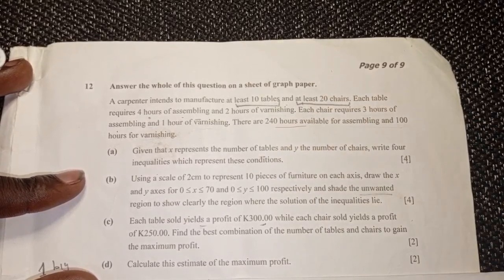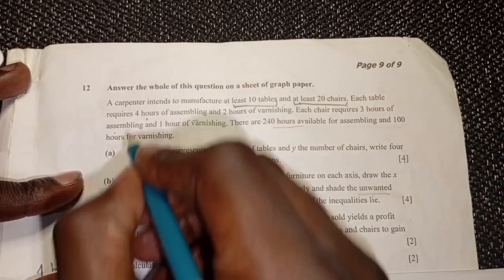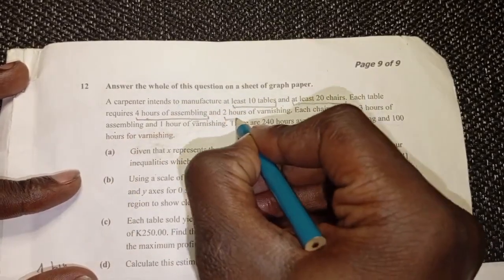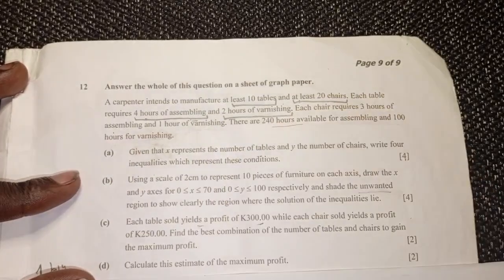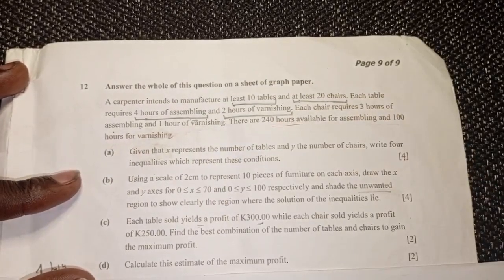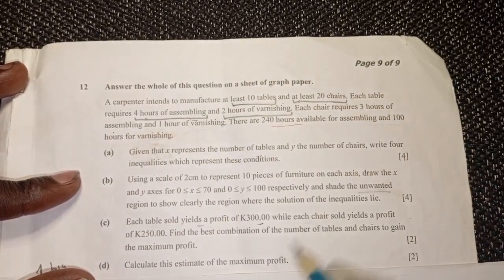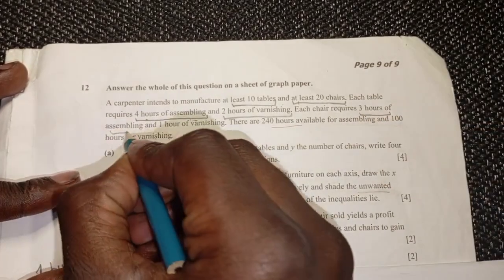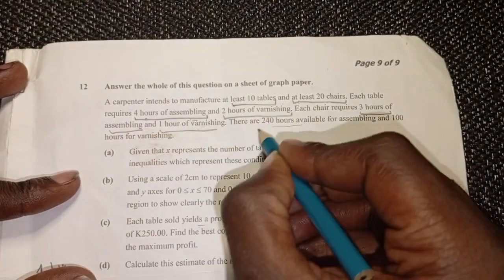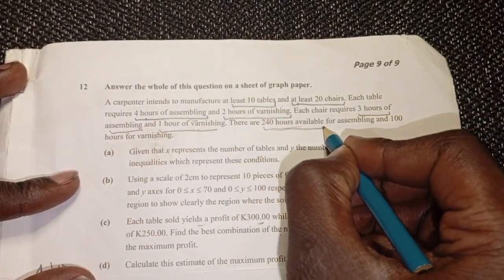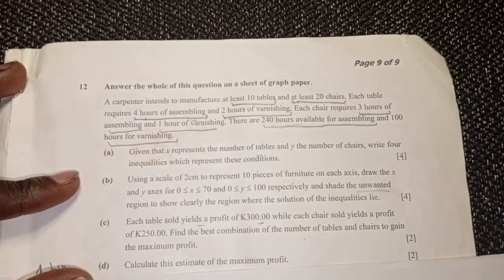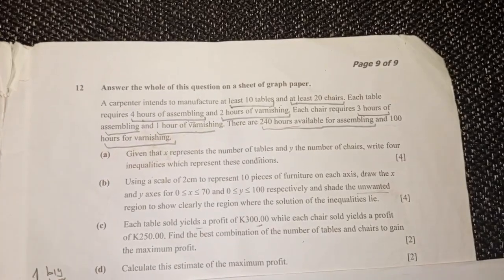Then you're told each table requires 4 hours of assembling, also a very important part, and 2 hours of varnishing. So these that have numbers, you will use them. Each chair requires 3 hours of assembling, also important. And there are 240 hours available for what? Assembling, and 100 hours available for varnishing. Okay, so we've looked at the important parts of this question.